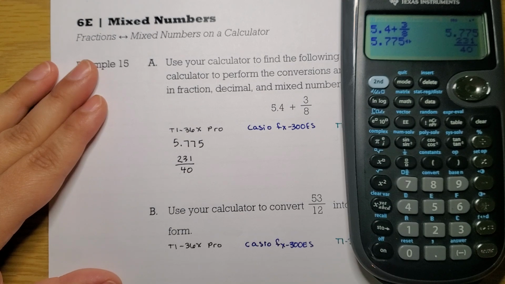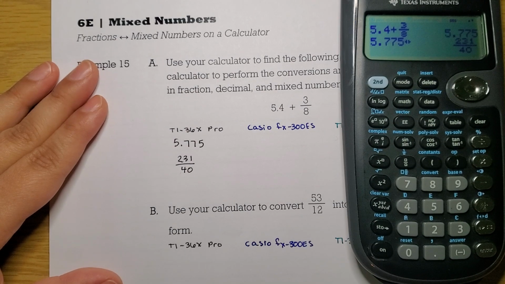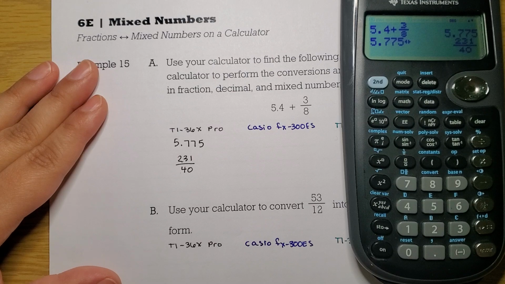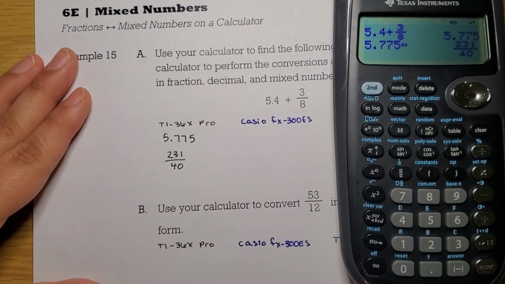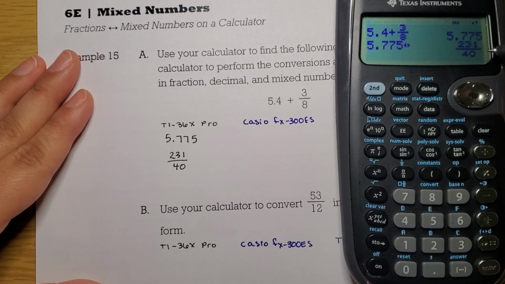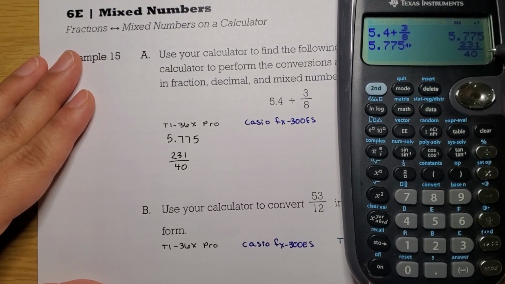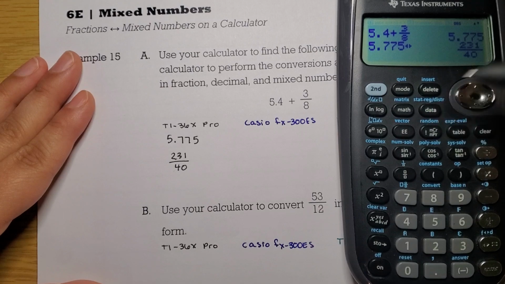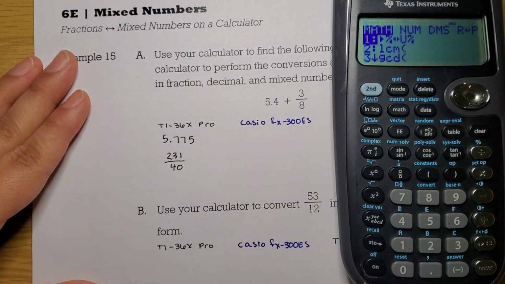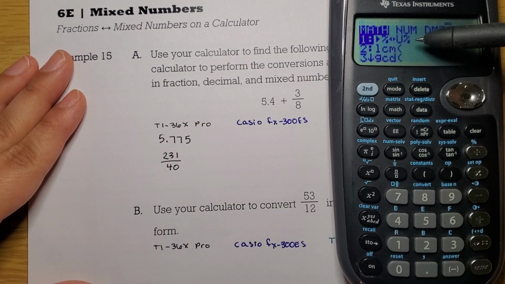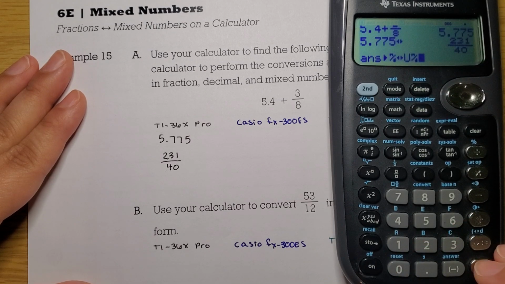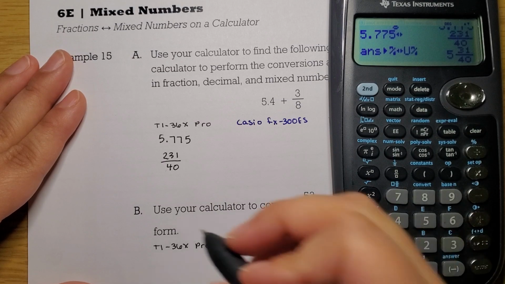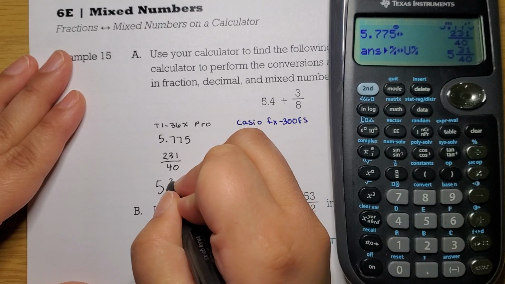And lastly, we want to change this into a mixed number format. So here's how we convert from this fraction format into a mixed number. On this calculator, I'm going to go to the Math menu, and then I'm going to choose this first option, number 1, to convert between fraction and mixed number. So that's going to give me 5 31/40.